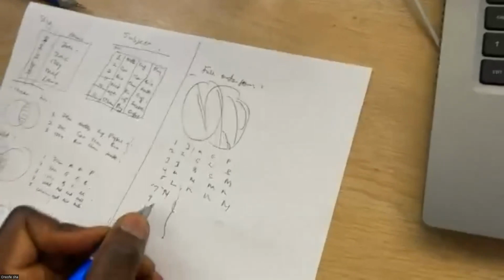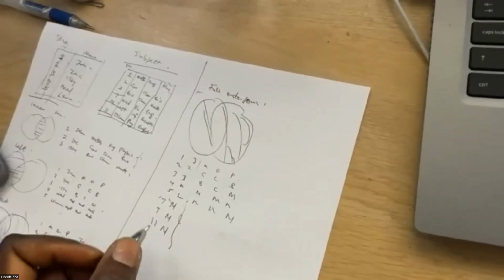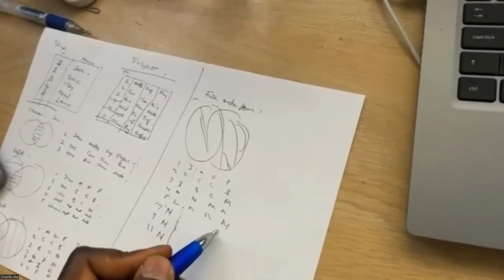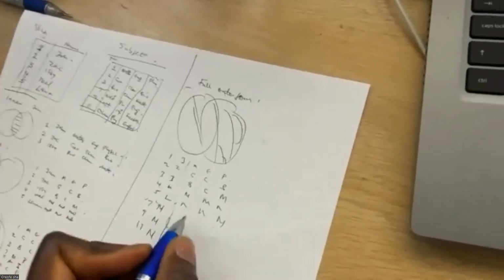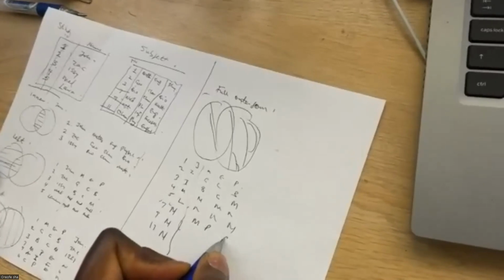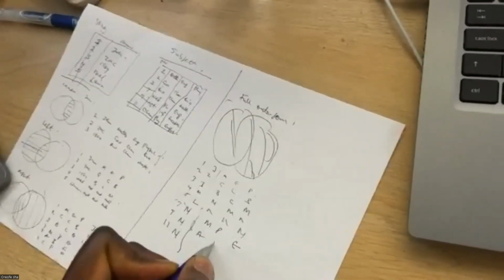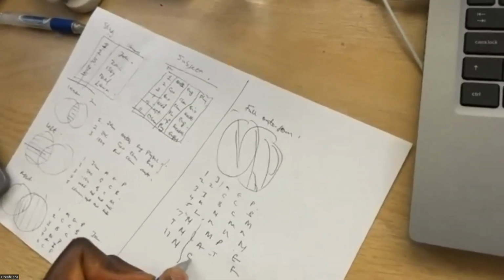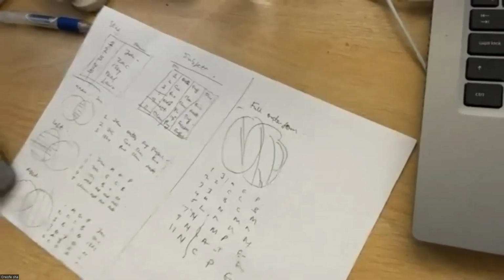So it brings a null here, a null here, a null here. But then it says, look, on the subject side, we have stuff for 7. So it brings M, P, E, and then A, I, F, and then C, F, E, and that's it.